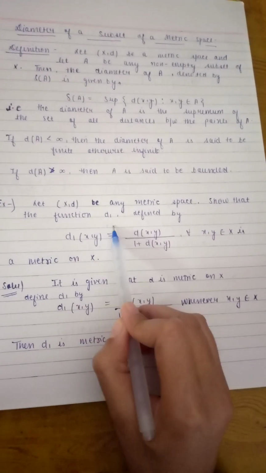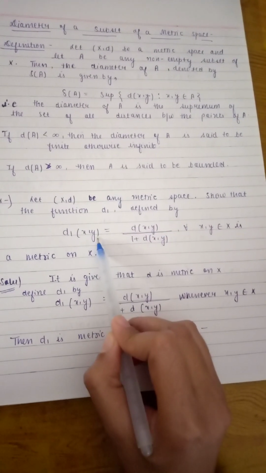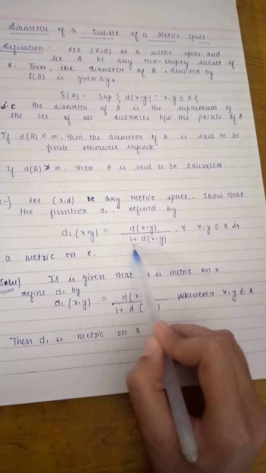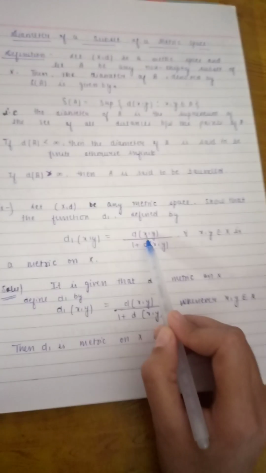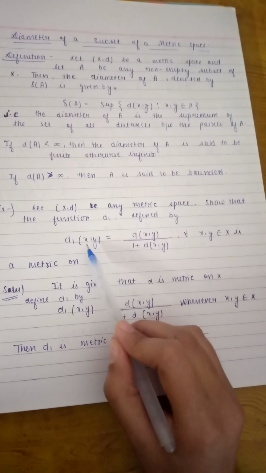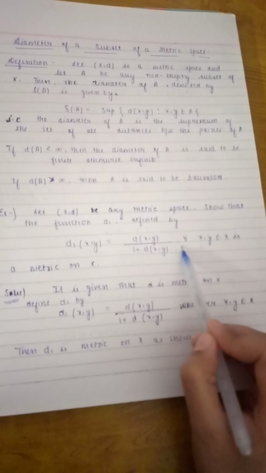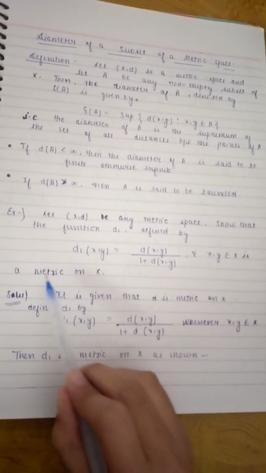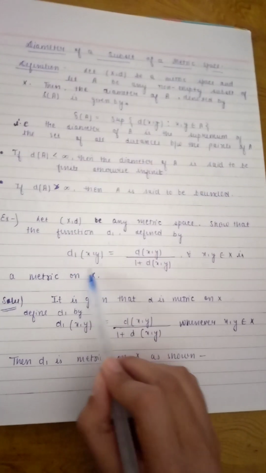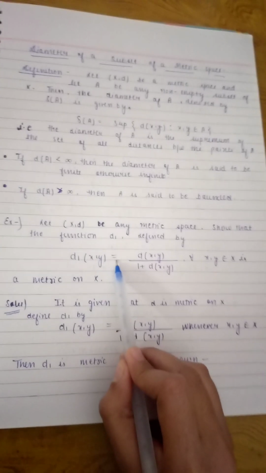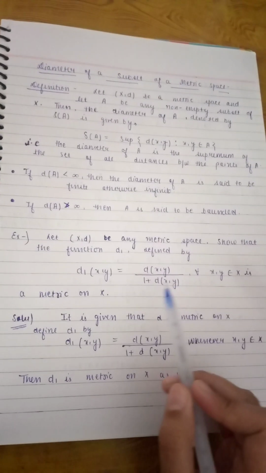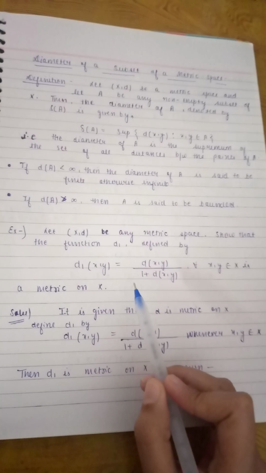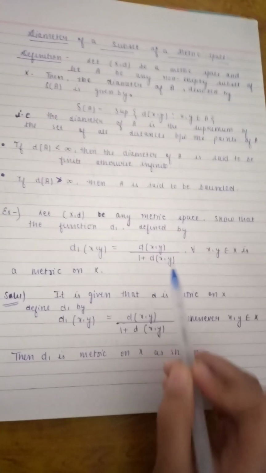Show that the function d1 defined by d1(x,y) equal to d(x,y) upon 1 plus d(x,y), where d(x,y) is already a metric, is a metric on X. We have to prove that d1(x,y) is also a metric. To prove this, we have to prove the four axioms. If it satisfies all four axioms, then it will be known as a metric.